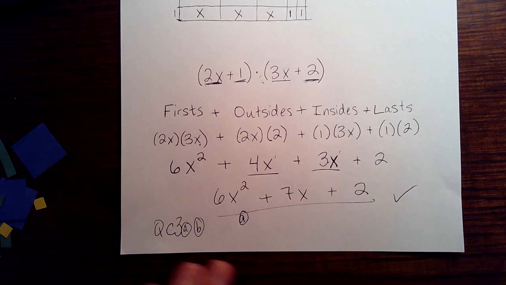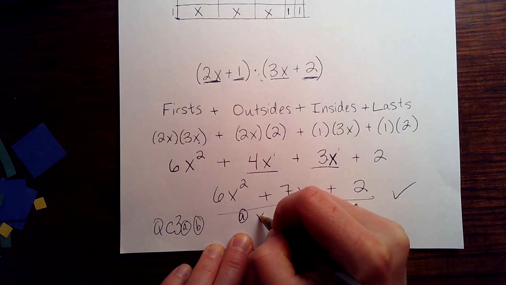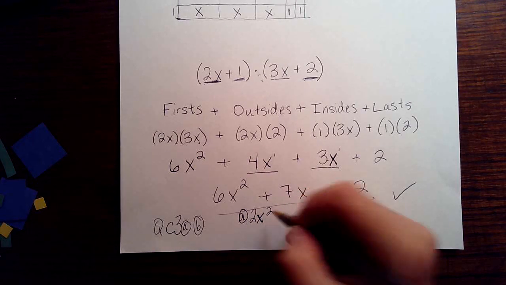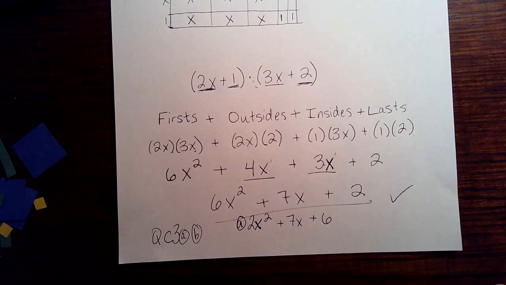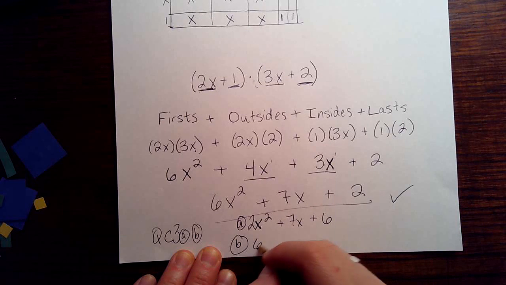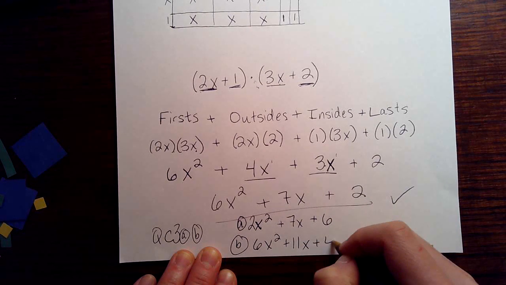Alrighty, our answer for quick check 3A is 2x squared plus 7x plus 6. And for B, 6x squared plus 11x plus 4.